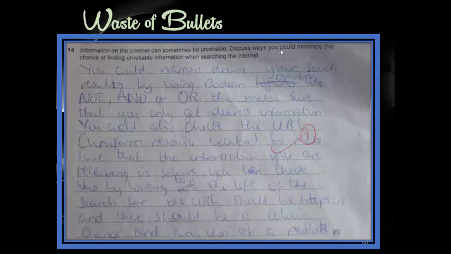Check the last date of the update. Check if there are spelling errors on the screen. Compare the results with reliable sources. Check the domain extension. Is it .gov or .org? Giving those kind of answers, 6 of them. You get your 6 marks.